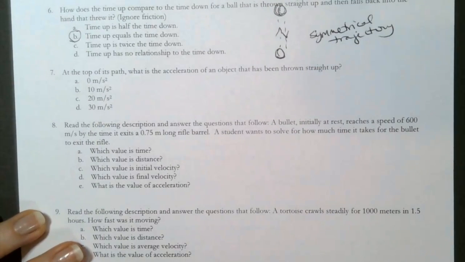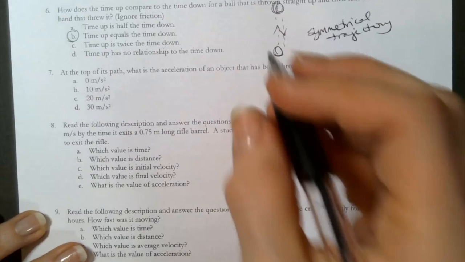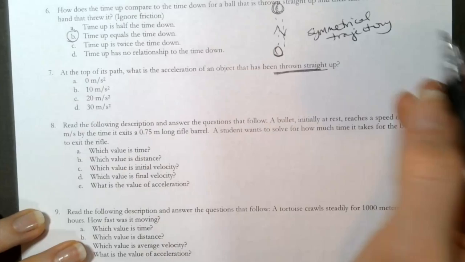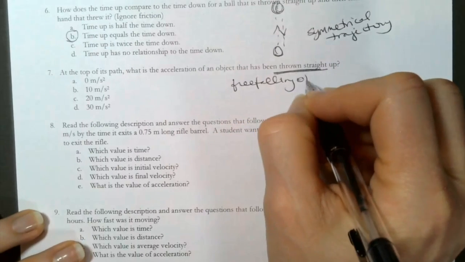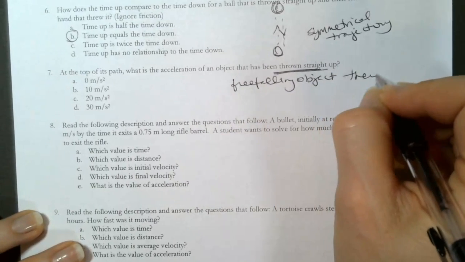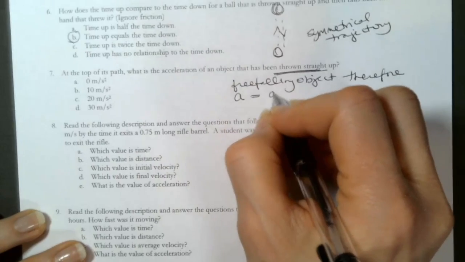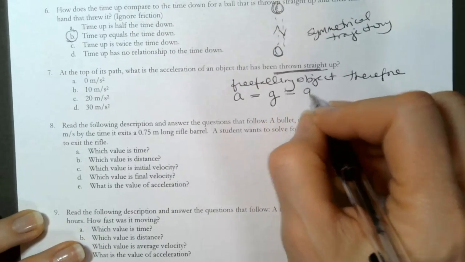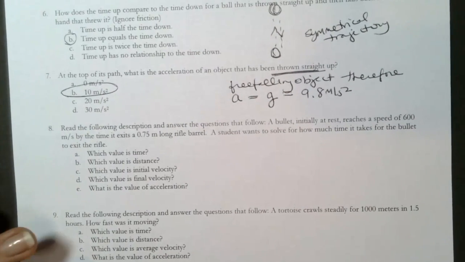At the top of its path, what's the acceleration of an object that's been thrown straight up? This is a freely falling object. Therefore, acceleration equals little g, which is 9.8 meters per second squared, rounded up to 10.